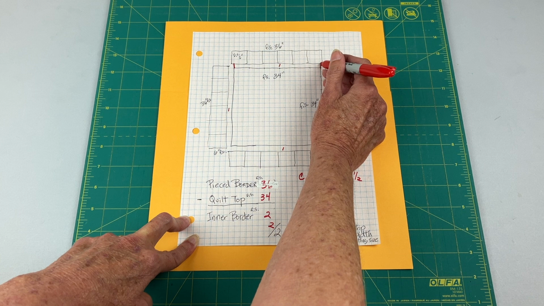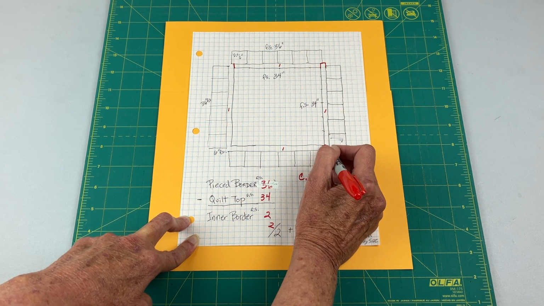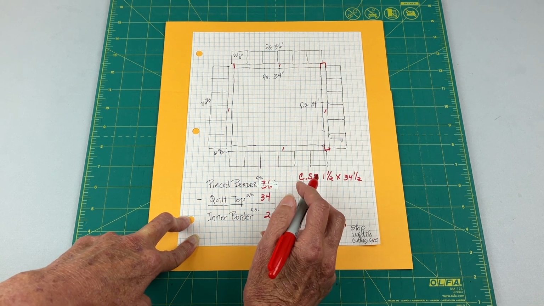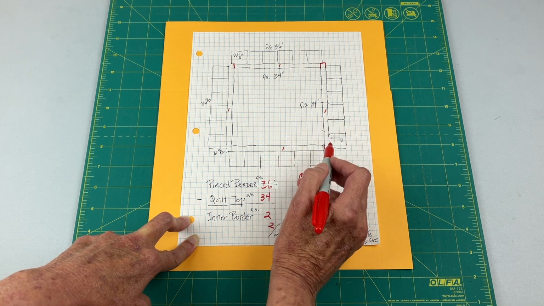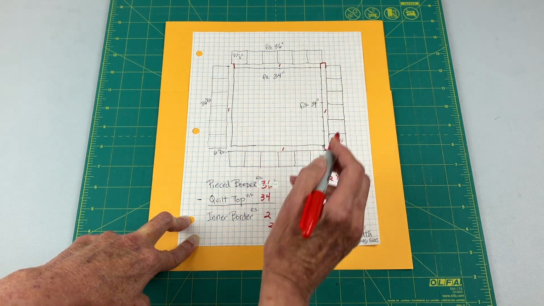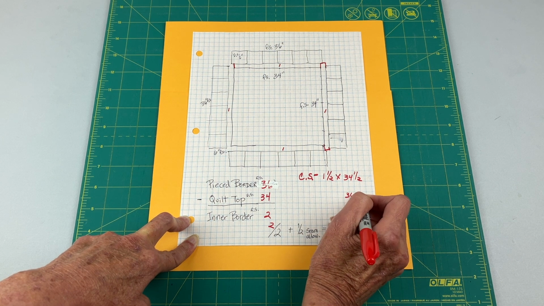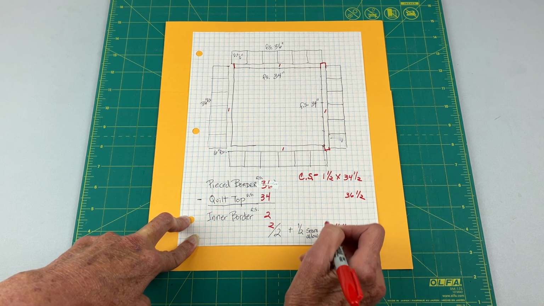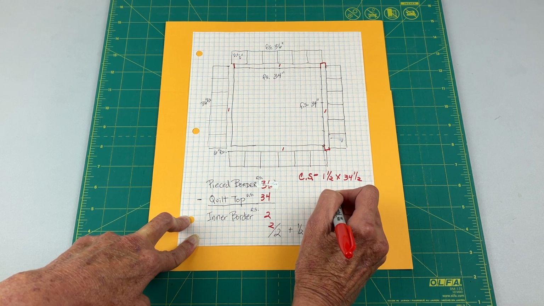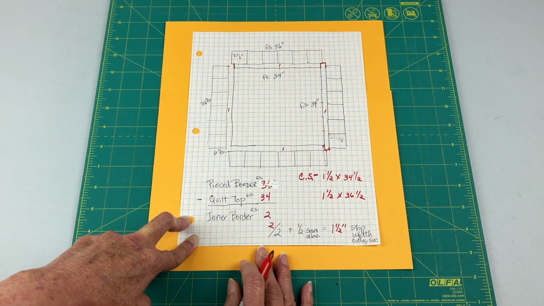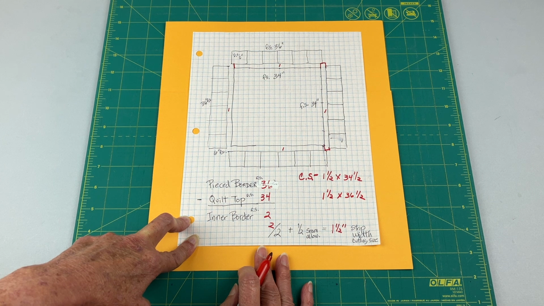Now the cutting size of this strip right here is going to be 34 inches plus 1 and 1 makes 36 inches. And then I have to add a seam allowance of a 1/2 inch. So that's going to be 1.5 inches by 36.5 inches.